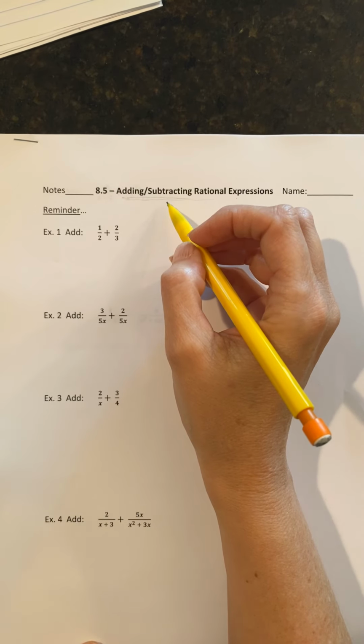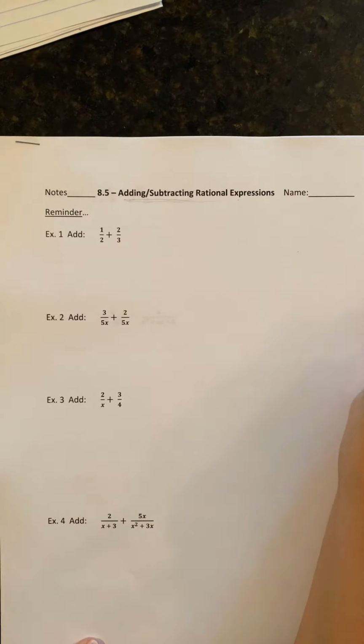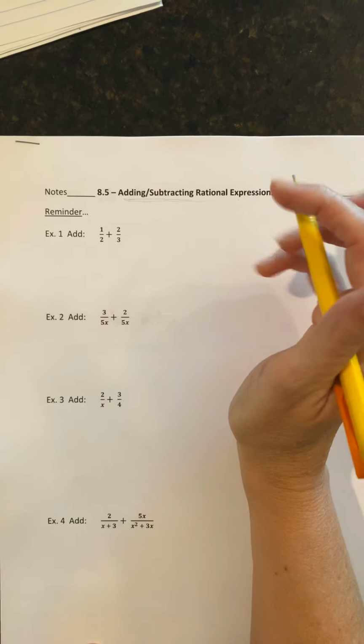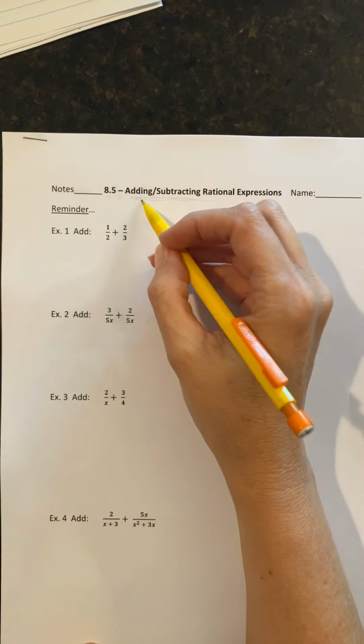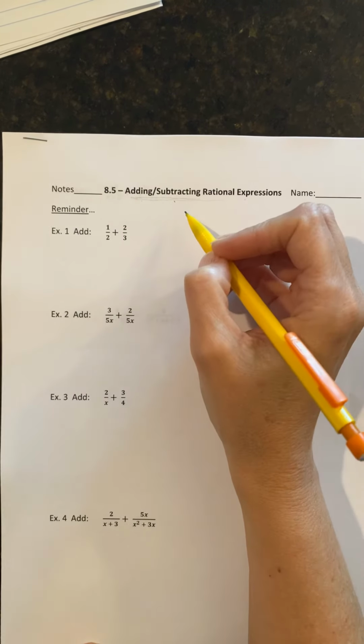Multiplying and dividing, that's not too bad because you just multiply across the top, you just multiply across the bottom, nothing has to match, you reduce, you can even reduce before you multiply, so that's easy. Adding and subtracting is harder.